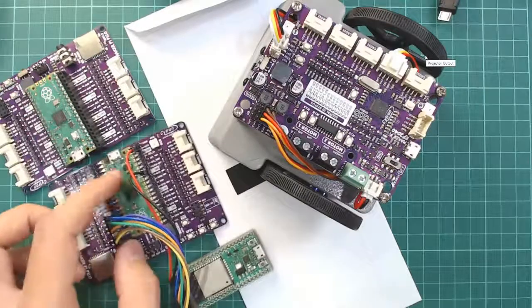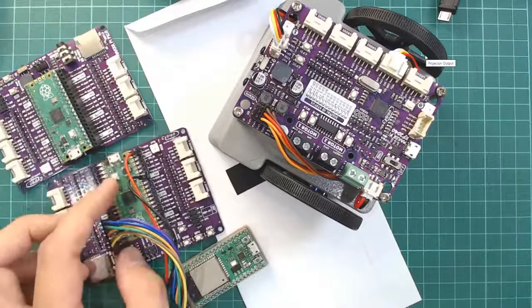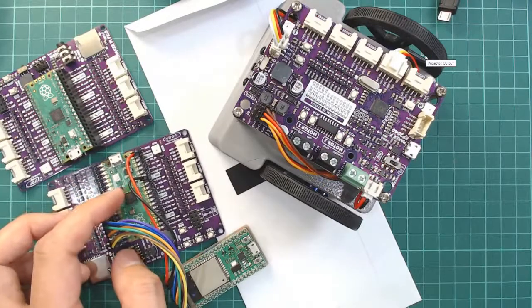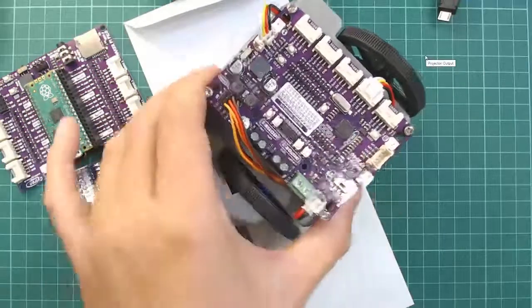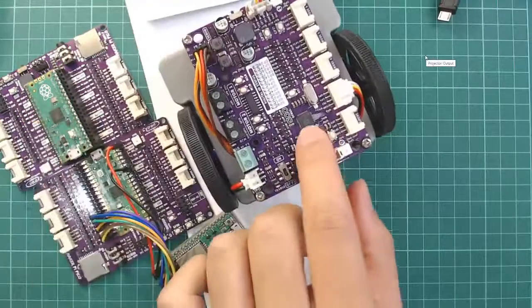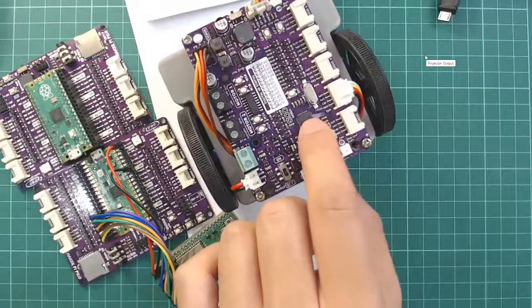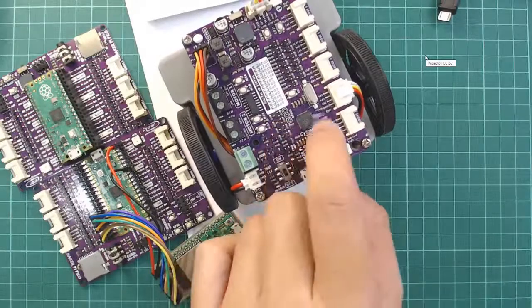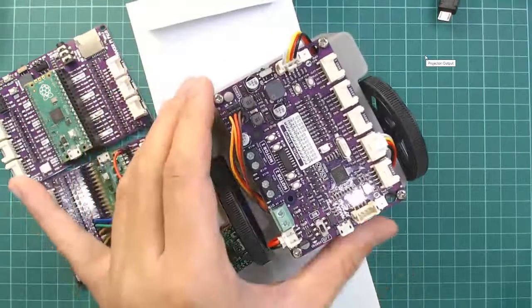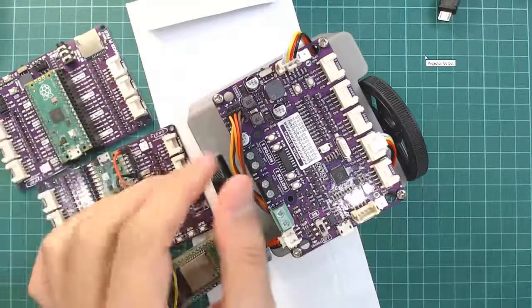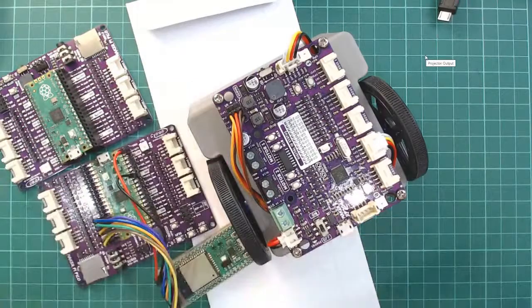You can see the green board here is the Raspberry Pi Pico from Raspberry Pi. This one we designed from the chip: we just put the chip and a few components to support it, and designed it more for robotic or motion applications.